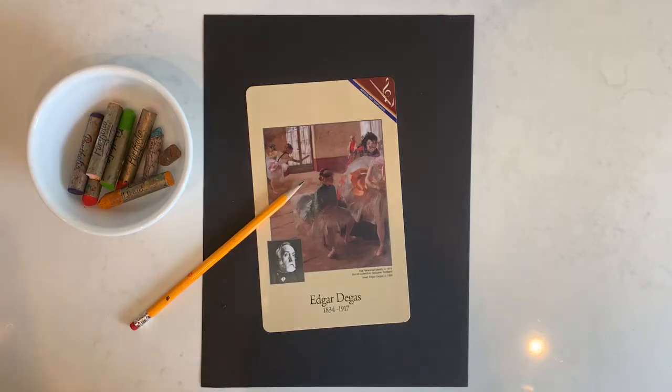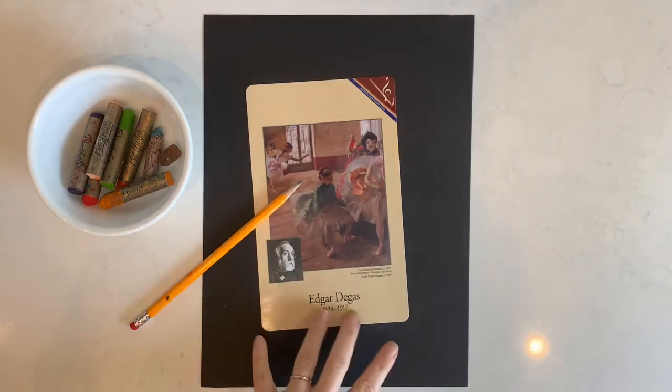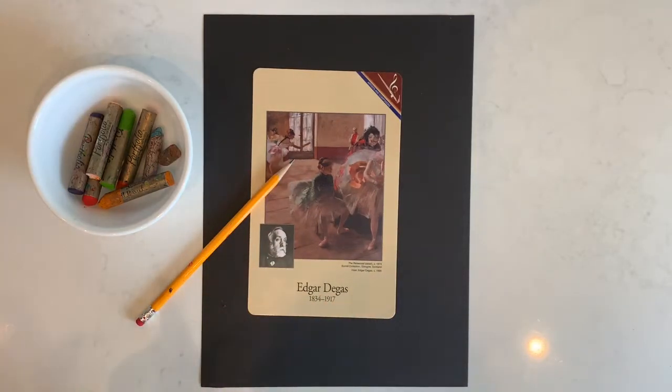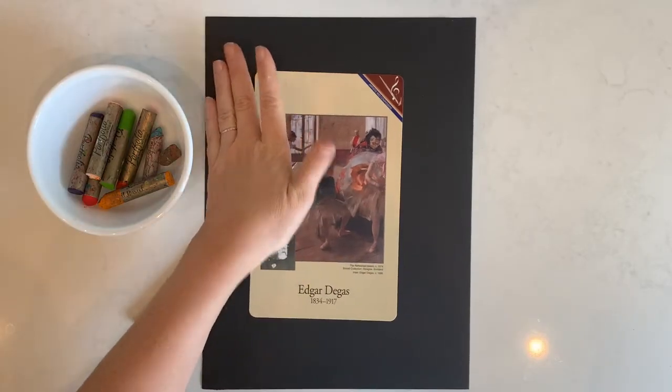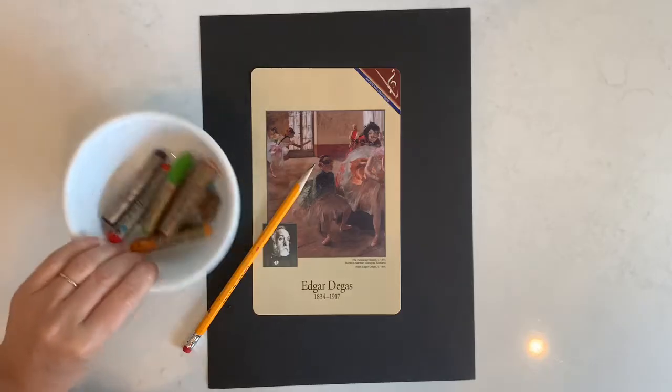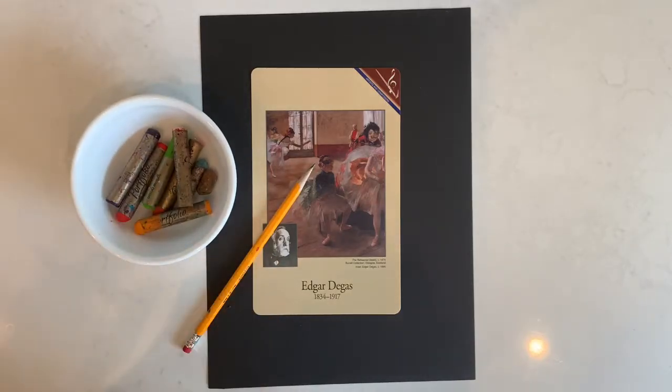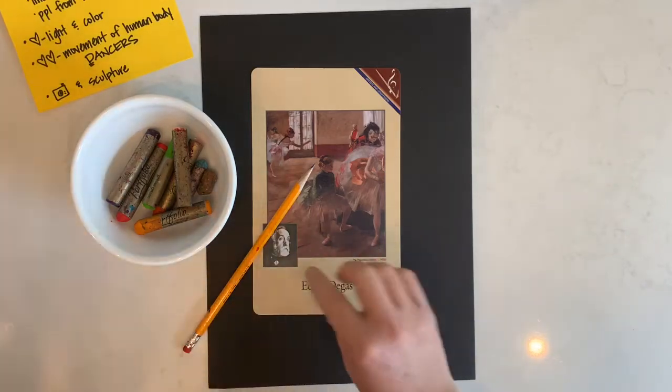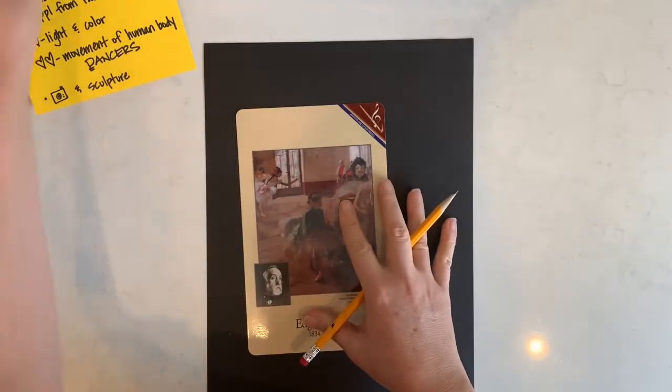Welcome to week 15. This week we're studying Edgar Degas. For this week you're going to need black construction paper, or you could use black cardstock, a pencil, and those oil pastels. So let's do a quick walkthrough. Let's put our supplies back.